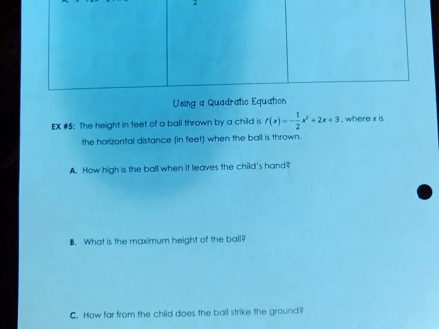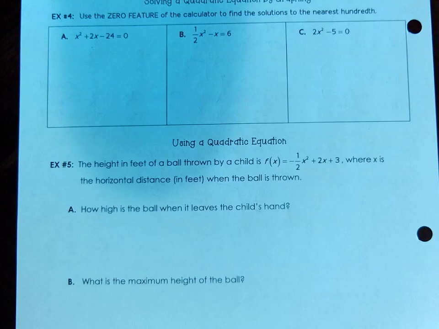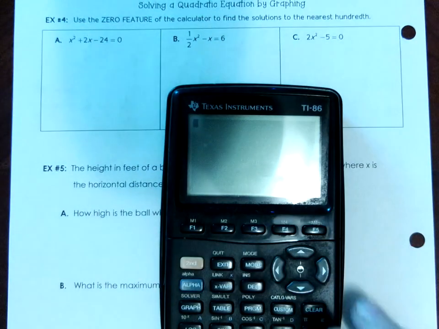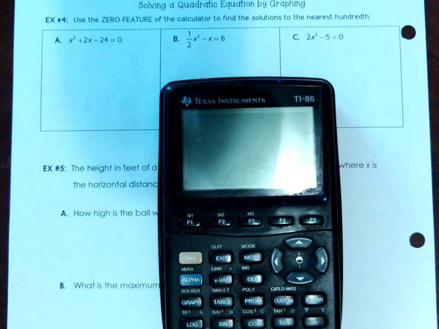Let's move on to page 29. Use the zero feature of a calculator to find the solutions to the nearest hundredth. There is actually a function on the calculator that will give you the zeros directly, and this is probably the easiest way to do these. It works similarly on decimals too.